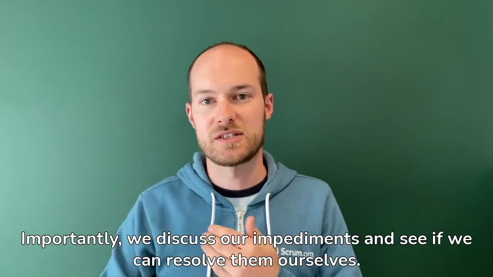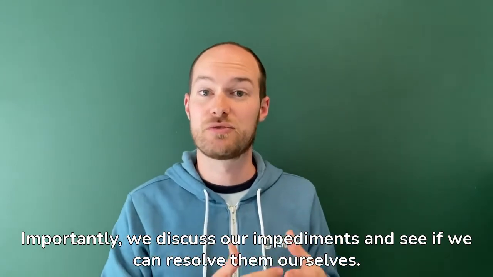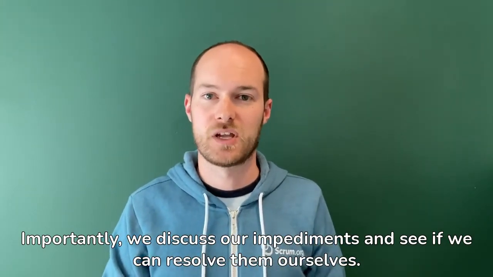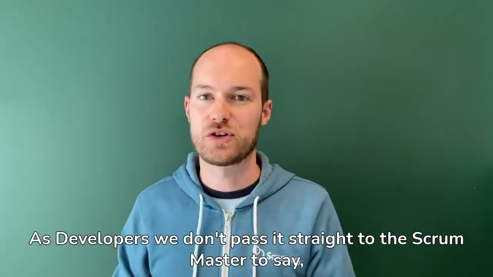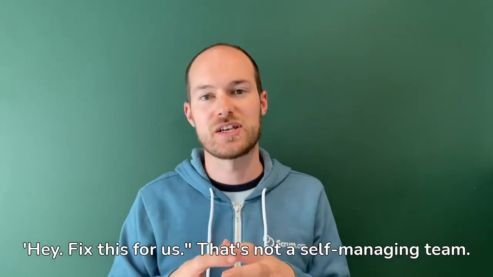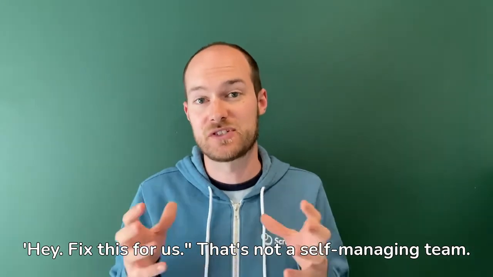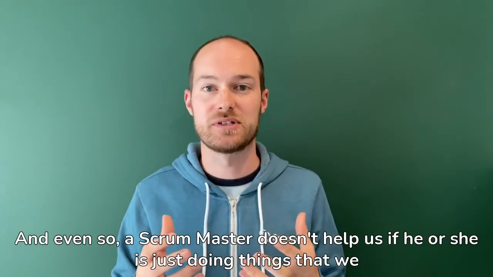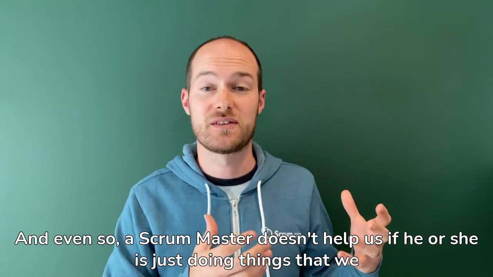Importantly, we discuss our impediments and see if we can resolve them ourselves. As developers, we don't pass it straight off to the Scrum Master to say, hey, fix this for us. That's not a self-managing team. And even so, a Scrum Master doesn't help us if he or she is just doing things that we could do ourselves.